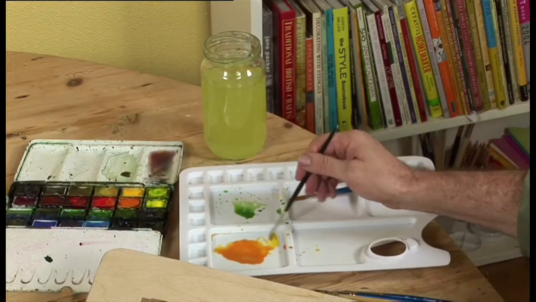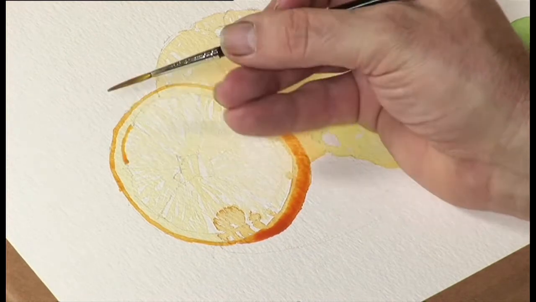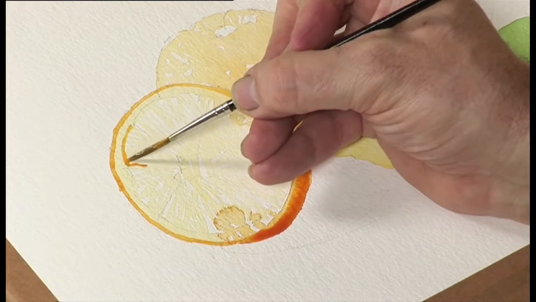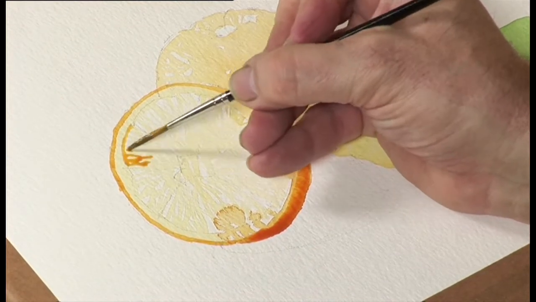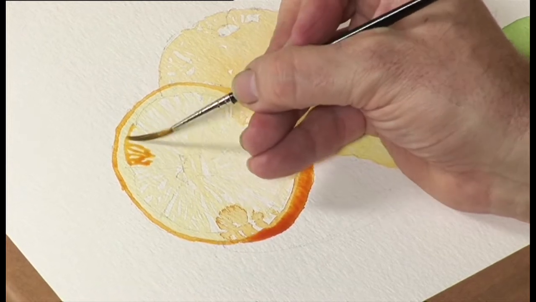Add cadmium yellow to the mixture and darken the separate segments using the tip of the brush. Allow flecks of the underlying colour to show through to give the impression of juicy highlights.